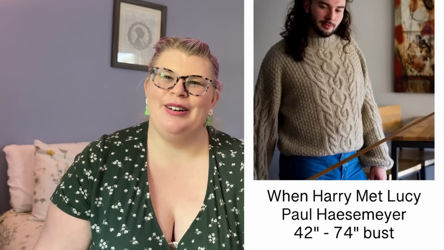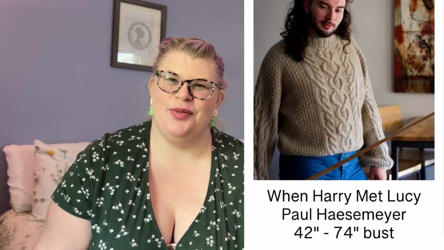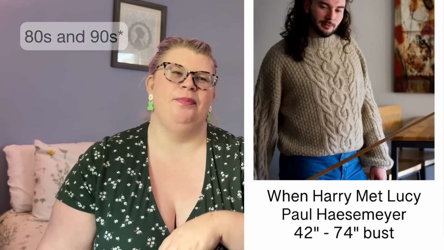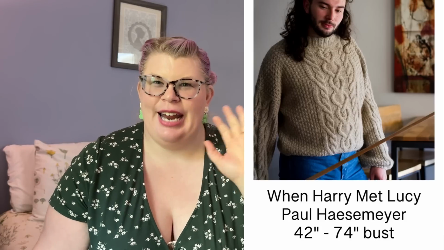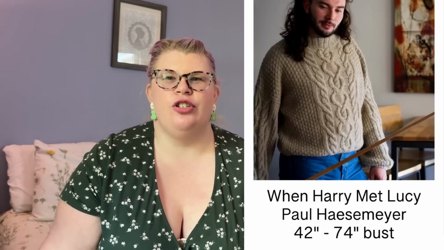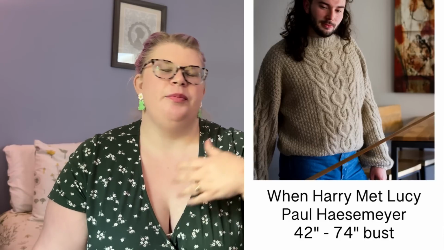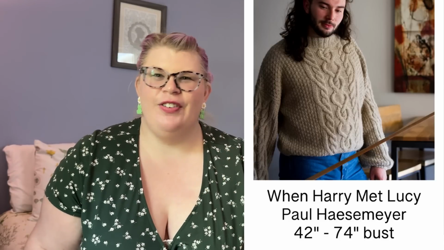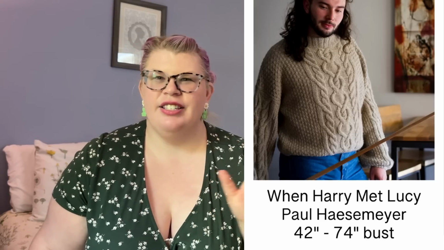This one is inspired by the classic sweaters worn in 80s movies When Harry Met Sally and While You Were Sleeping. There's something about 80s movies knitwear that was just peak cozy, peak comfy, mostly oversized, fun texture, lots of great silhouettes, and this one is no exception. I really love this pattern.